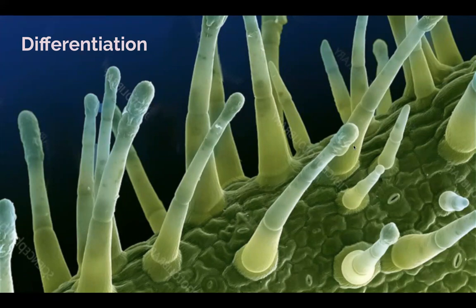Here are some illustrations of cells. This is actually a cell that makes up a hair. This is a single plant cell, and it's become this part of a hair, and it's contributing to the function there. And it's just going to stay in place. So plants are kind of building themselves a little bit like putting something together with bricks.